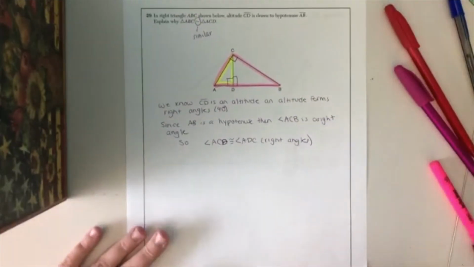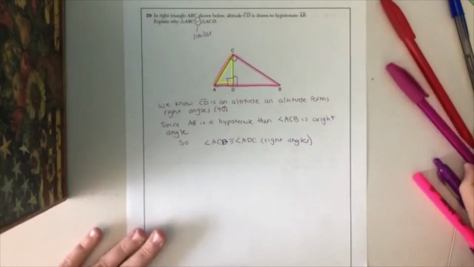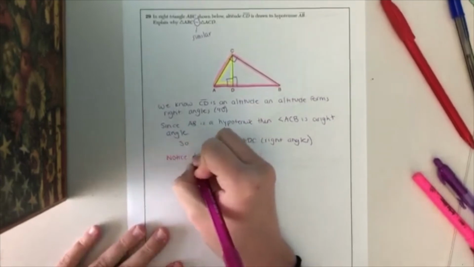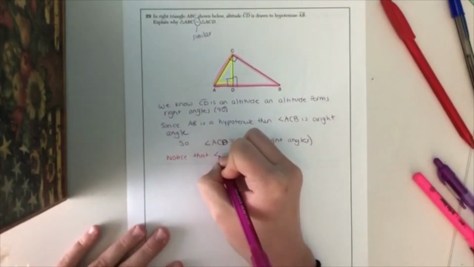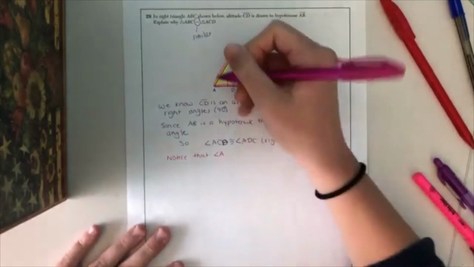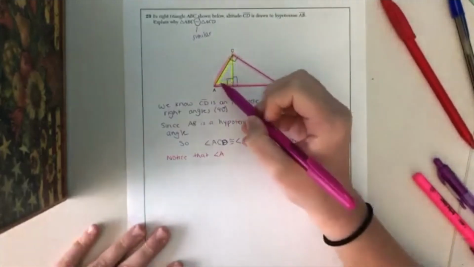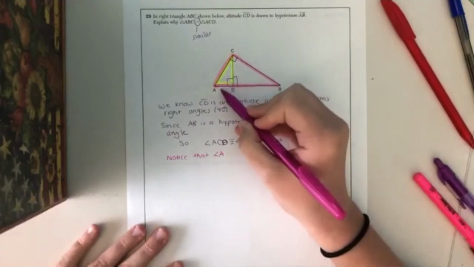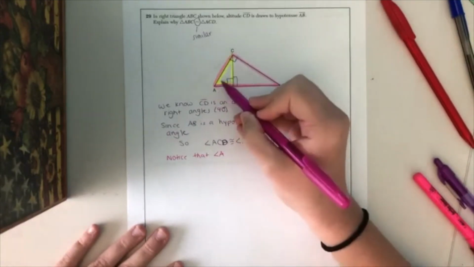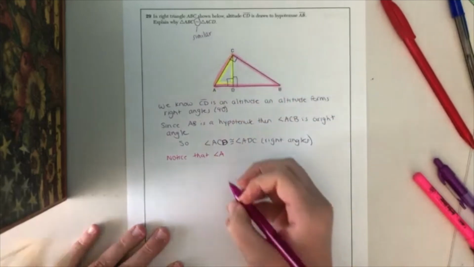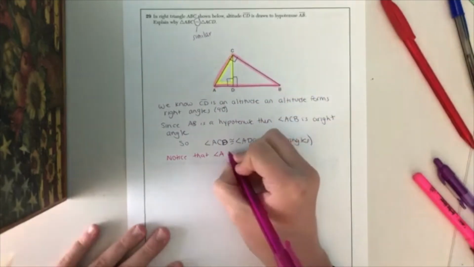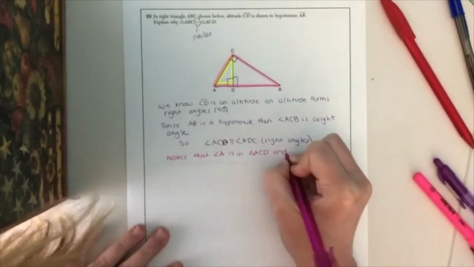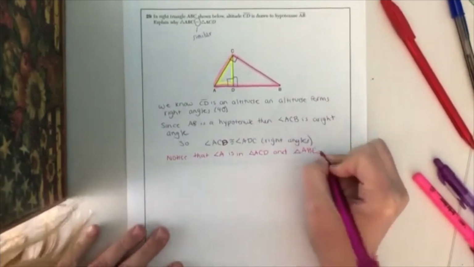So now let's also notice that angle A here is in triangle ACD, and it's also in triangle ABC. It's in this yellow triangle and in the pink triangle. So angle A is in triangle ACD and triangle ABC.